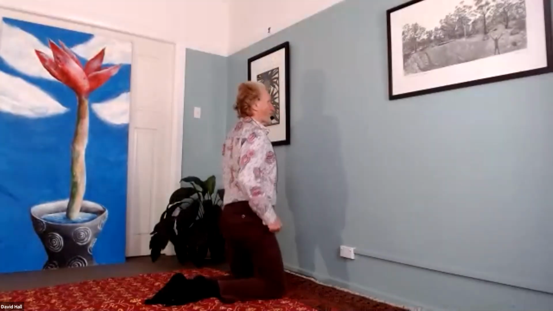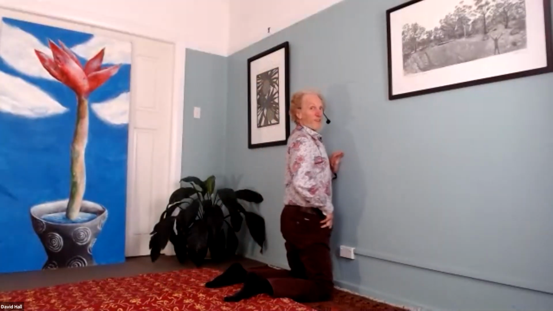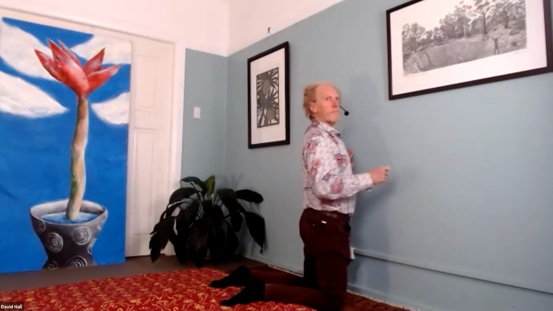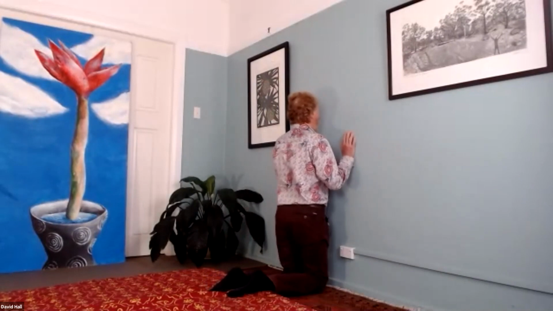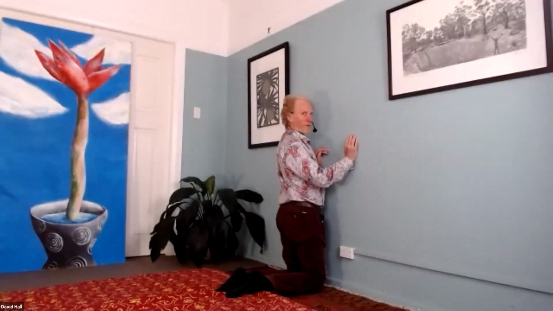And then come up onto your knees and come up close to the wall on your knees. And could you place your nose and your lower jaw on the wall?